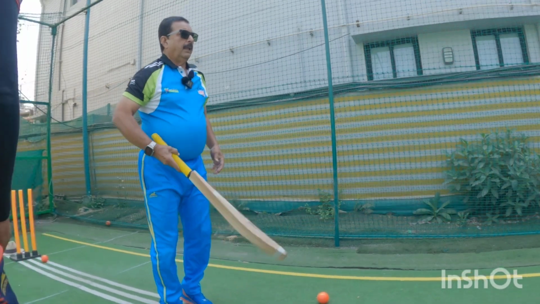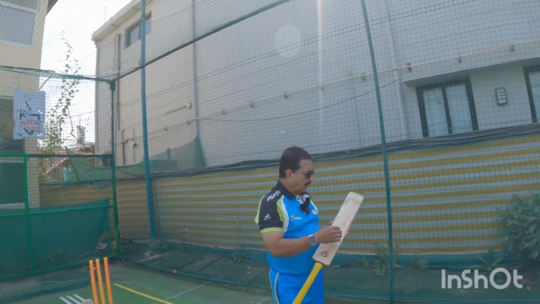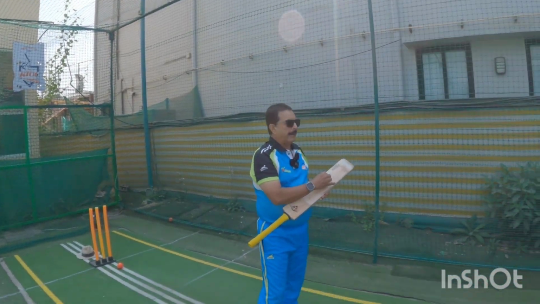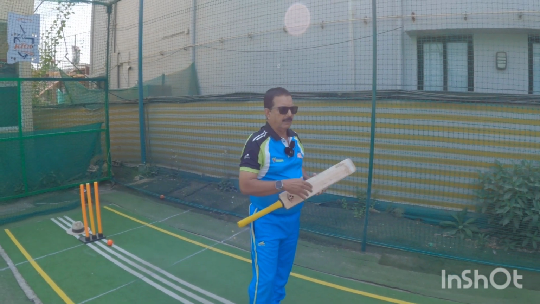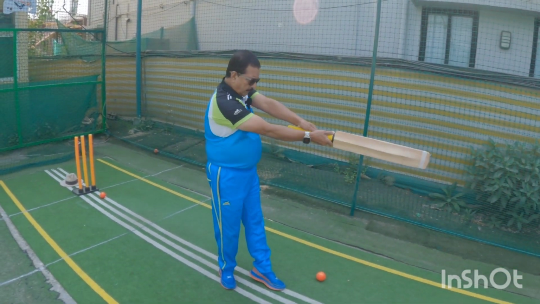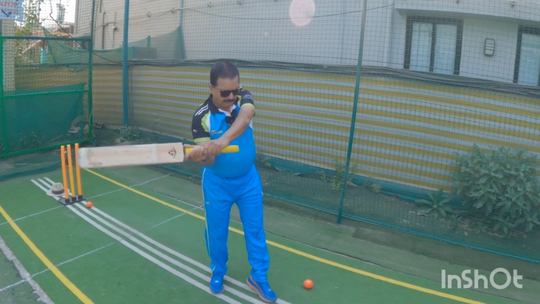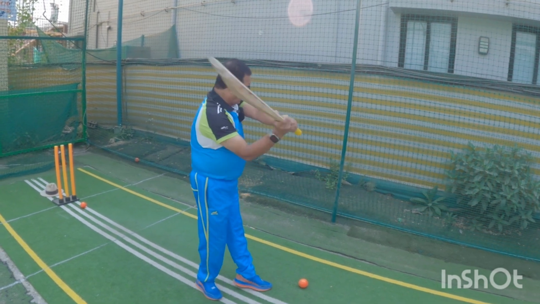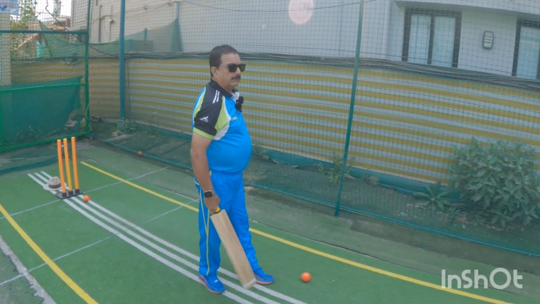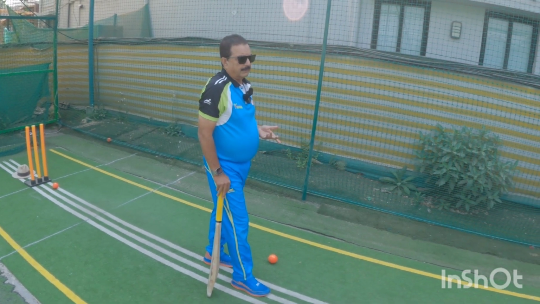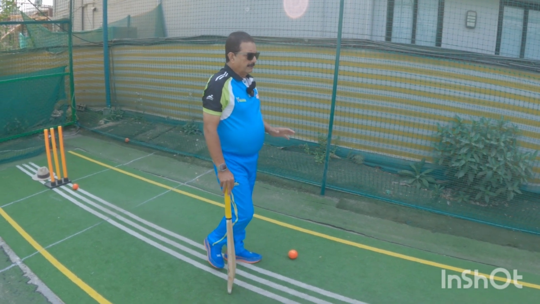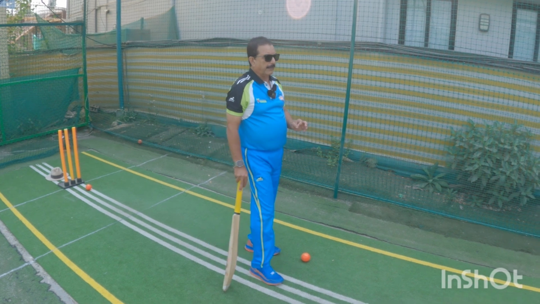Suffice to say, this shot, from the point of impact, the ball should travel 90 degrees. If it's in line, through square leg. If it's outside off, through mid wicket. And if it's outside leg, through fine leg. Exactly the same as a pull shot would go. So these are the key points.